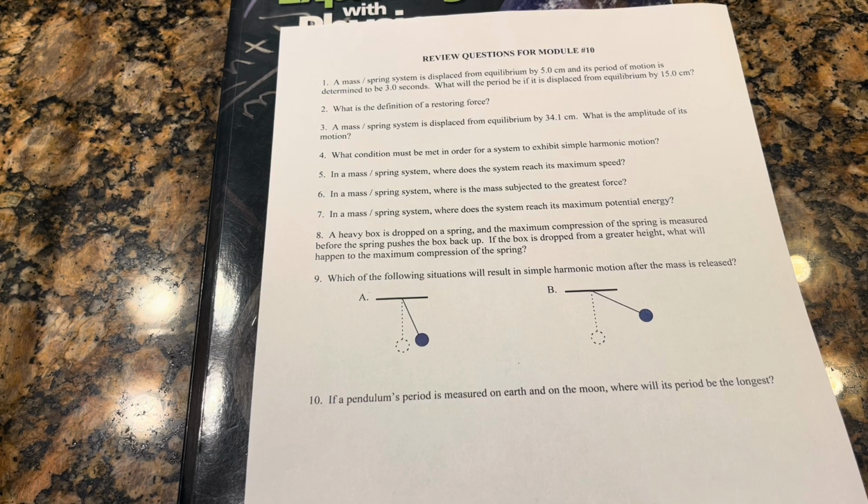Question 2. What is the definition of a restoring force? A force directed towards the system's equilibrium position, which is applied as a result of the system's displacement from equilibrium. And that's just straight from the book.